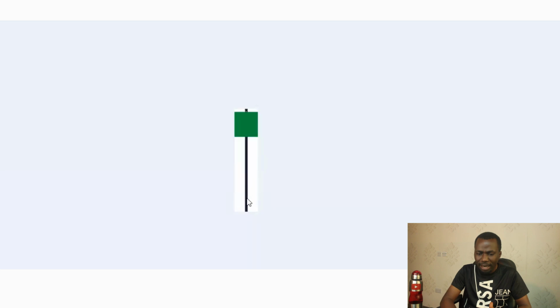So when the market got to this low at a support level, the market started to reject. That is why you see this long wick. That is when the buyers stepped in and started pushing the price up, up, up, until the price got to this highest point and closed above it.